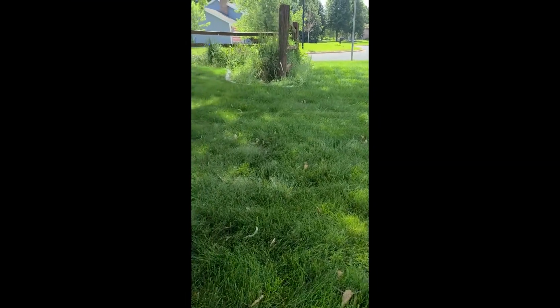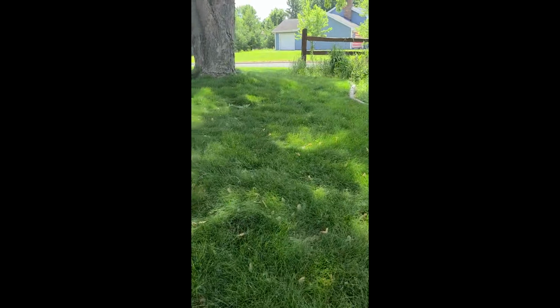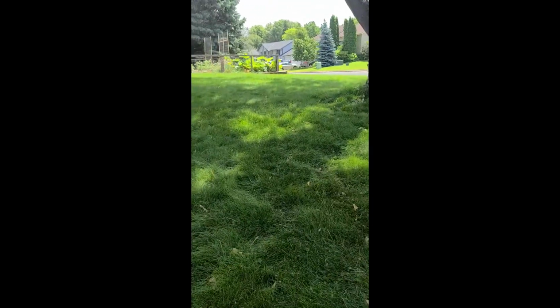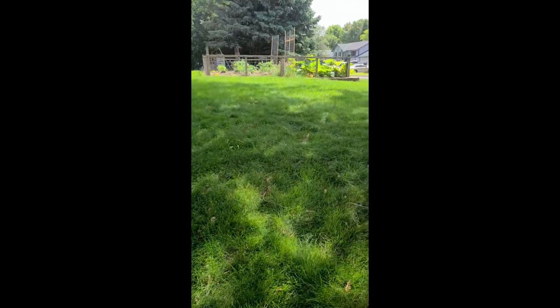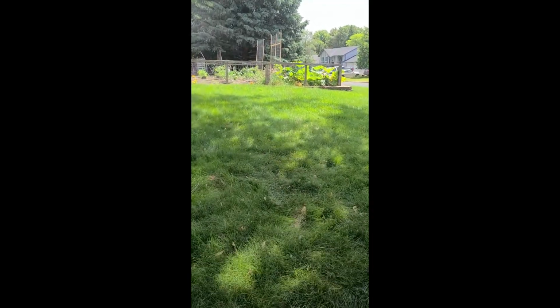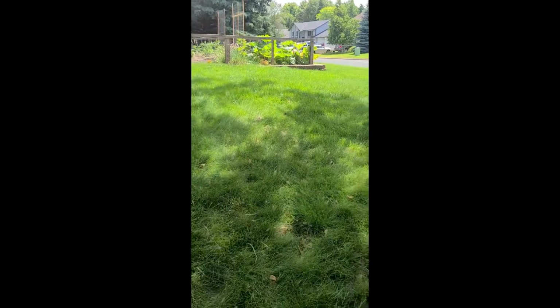All three of these diseases, red thread, rust, and dollar spot, will thrive in undernourished, slow-growing turf. All right, so now for the most important part. How do we solve these lawn diseases?